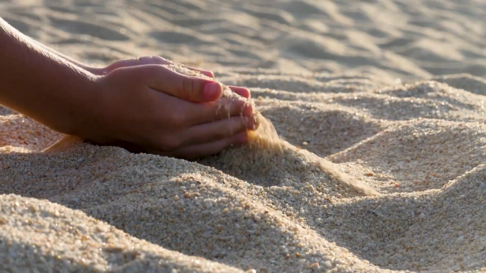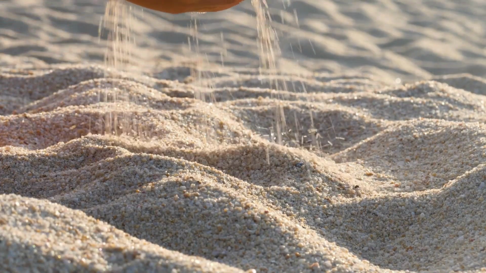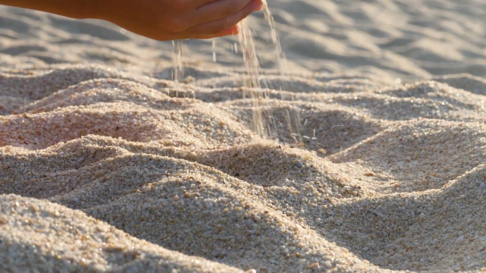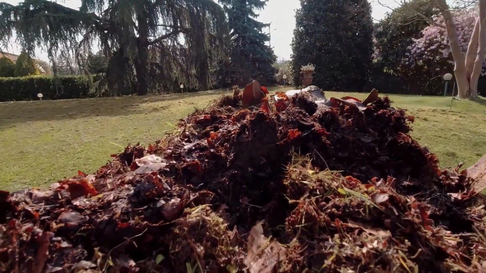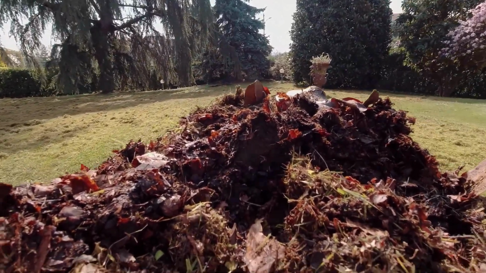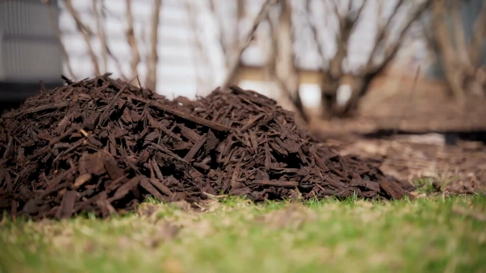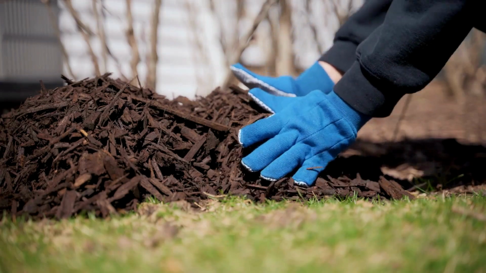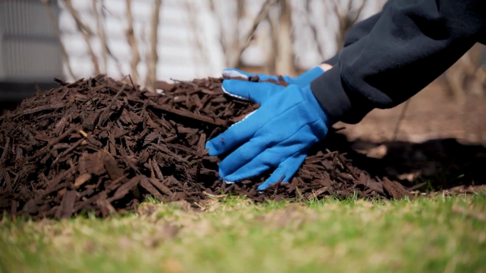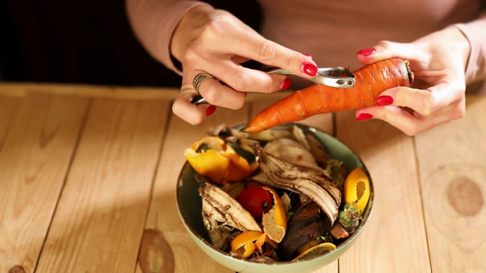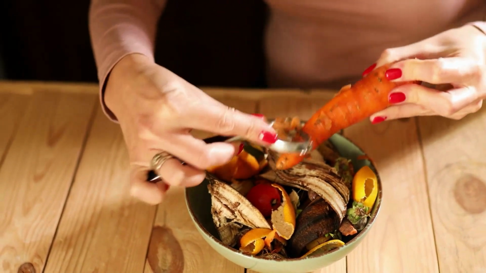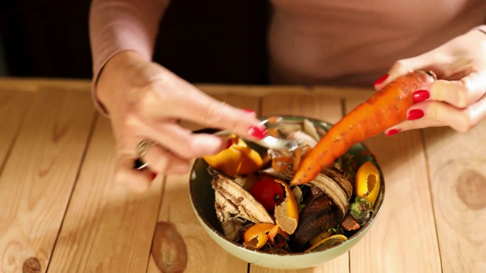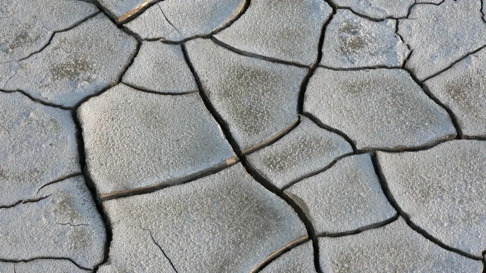When it comes to sandy soil, the main challenge is poor water and nutrient retention. We can start by adding compost or well-rotted manure. This helps the soil hold onto both moisture and nutrients. Next, we can apply mulch to reduce evaporation and prevent nutrients from washing away. We can also grow green manures like clover or rye to boost organic matter and improve the soil structure over time.